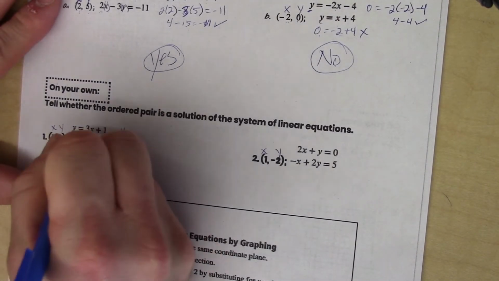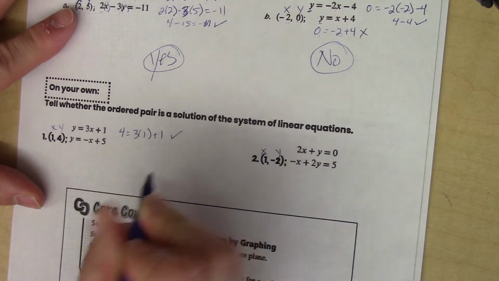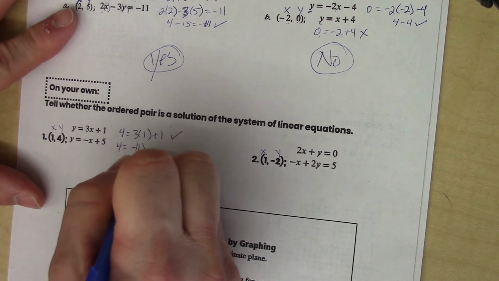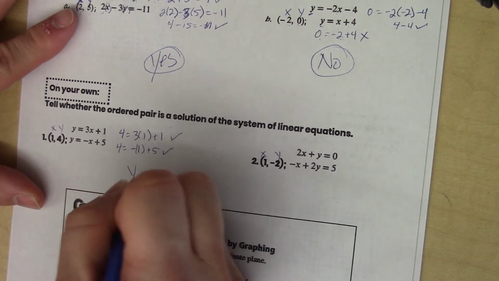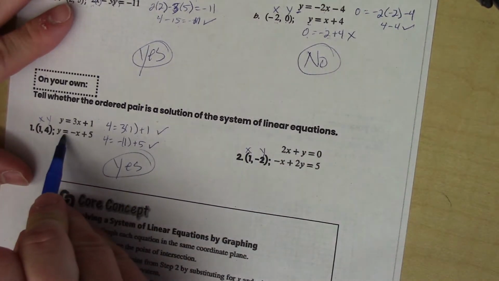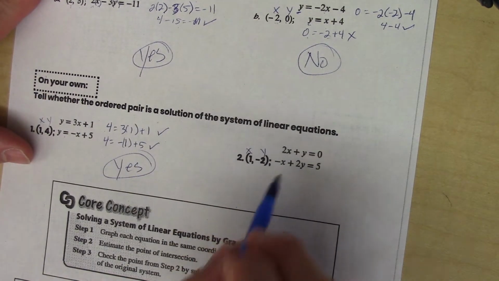All right, so I plug 4 into the y: y equals 3 times 1 plus 1. That works. 3 plus 1 is 4. 4 equals negative 1 plus 5. Also works. So that's a yes. Over here, see now, when they're y equals, it can be yes or no, right? It can be either one. When they're like this, it could be yes or, well, let's see if this is a no.